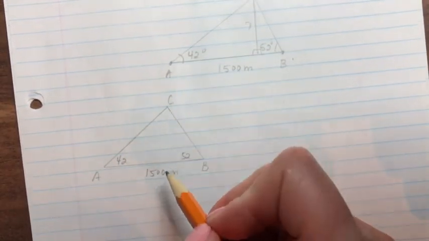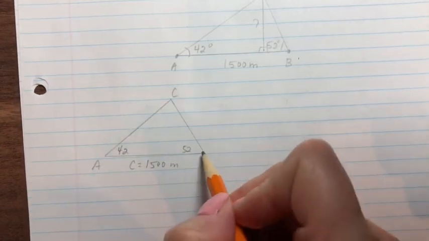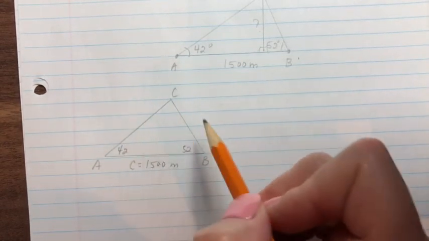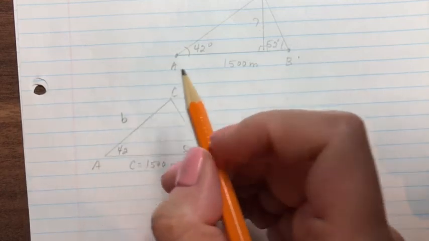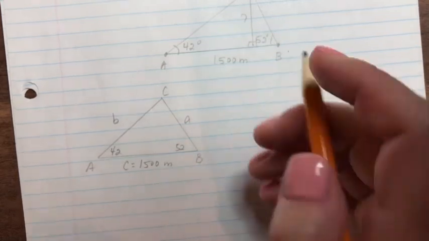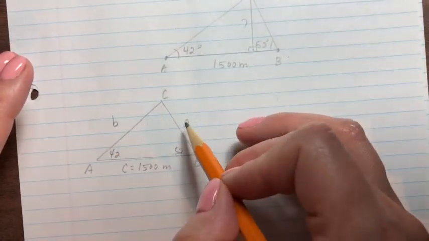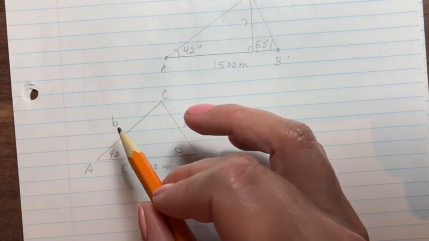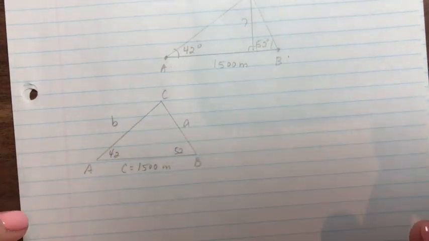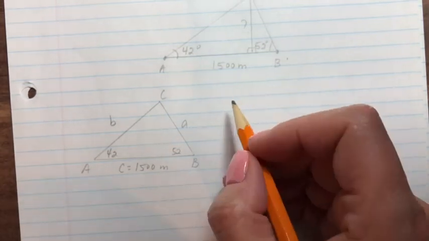So the 1,500 meter side, because it's across from angle C, is going to be labeled side C. And this side, which is across from angle B, will be labeled with lowercase b. And this side will be side A. And I can use the sine law to find either one of those sides. I'm going to find side B, but you can also use it to find side A if you wish. It really doesn't matter for this question.